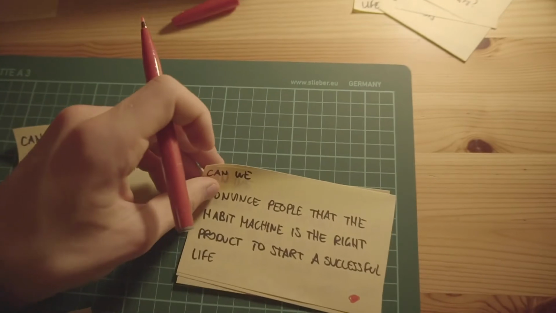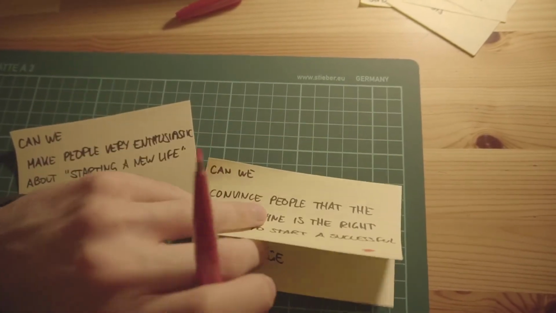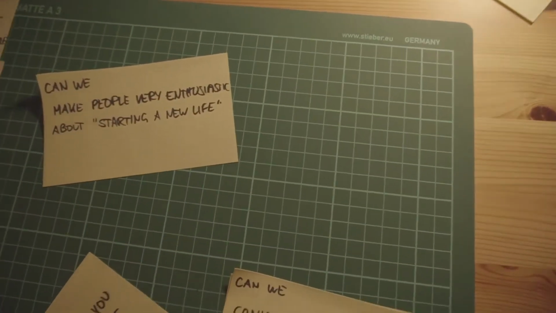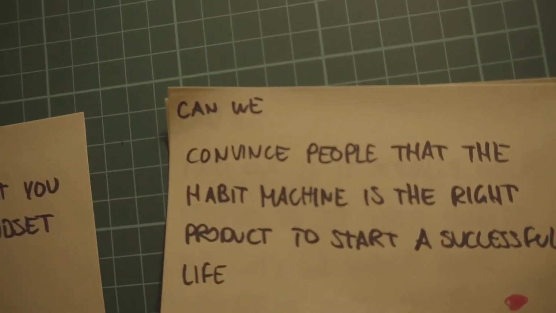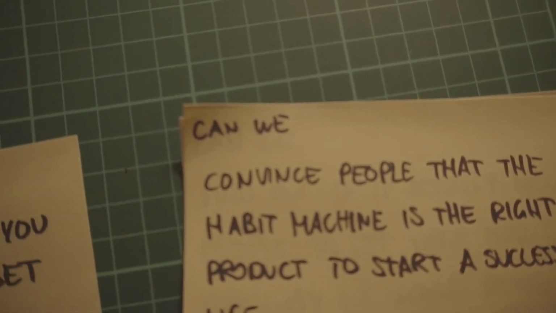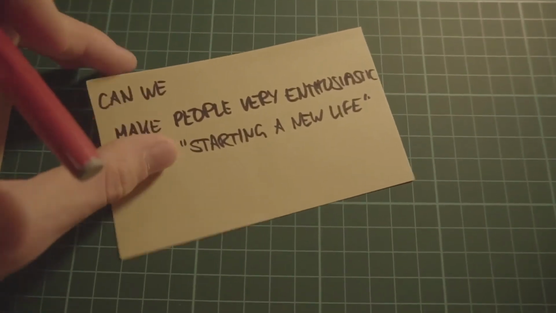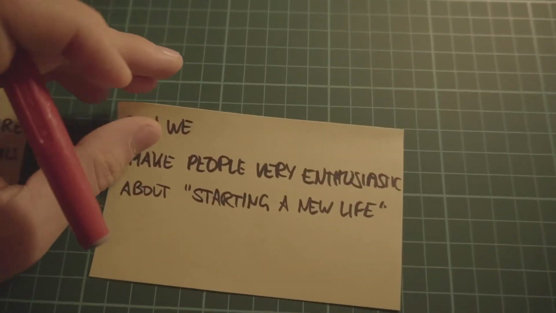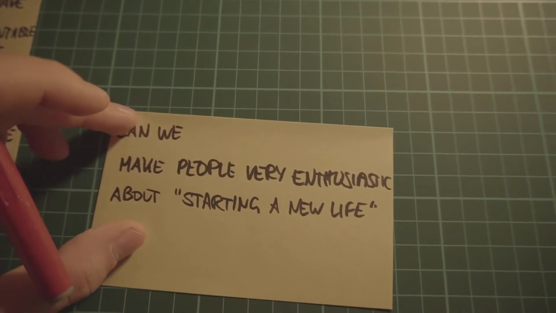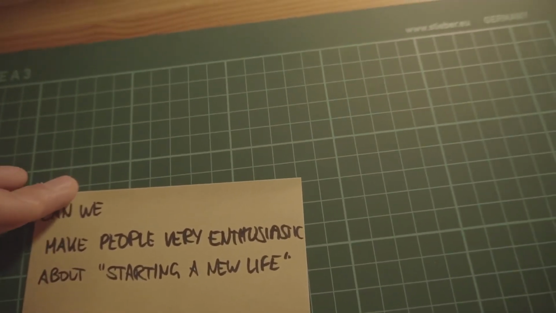This is also, I think, the same with this one, because if we have actually convinced them, it means they trusted. So yeah, then I think I have my choice. I would like to see if they would love to start their life.